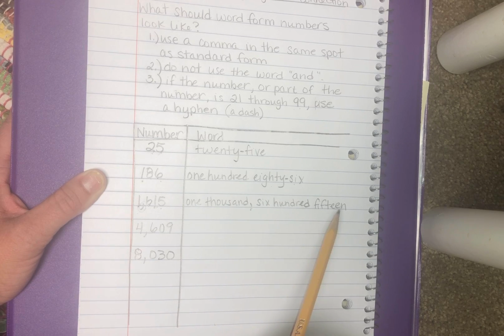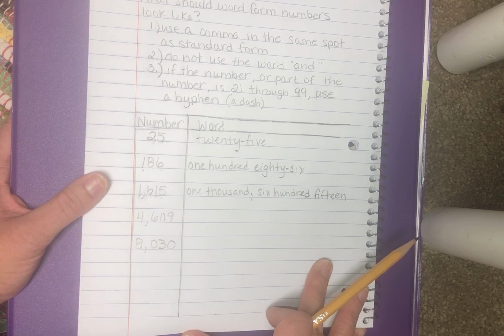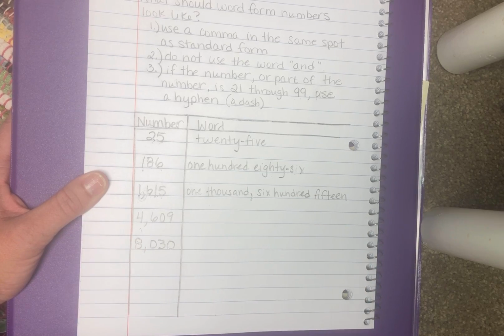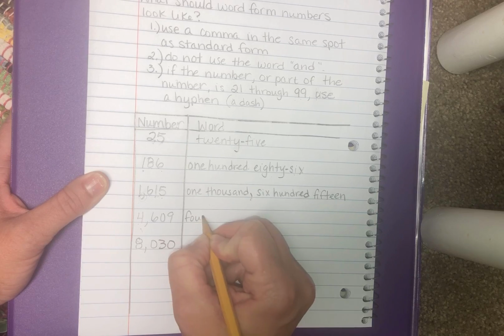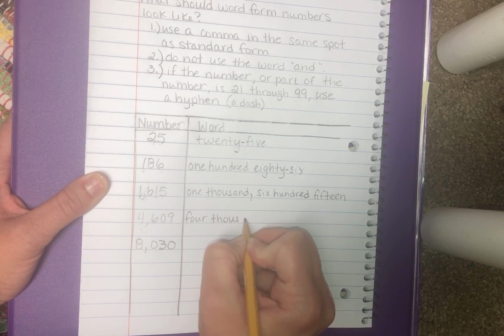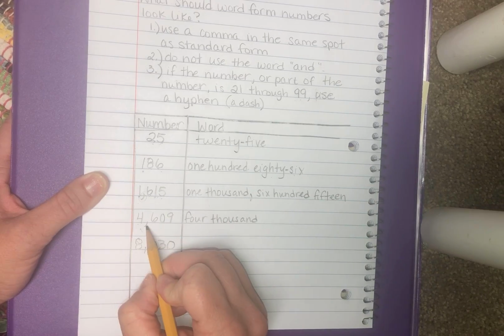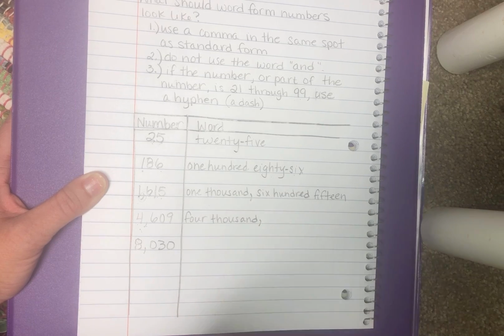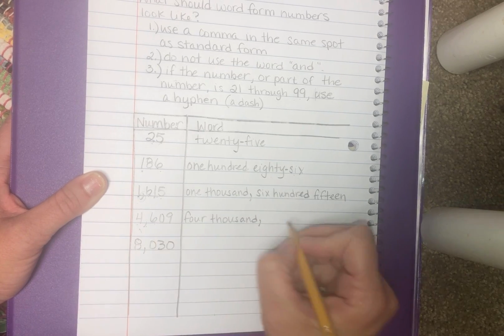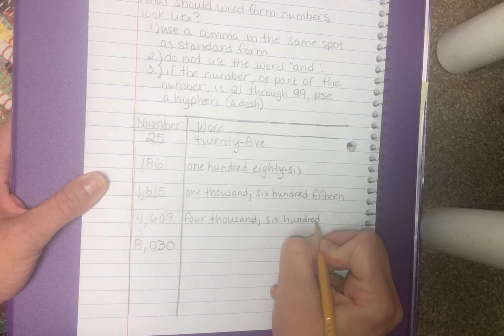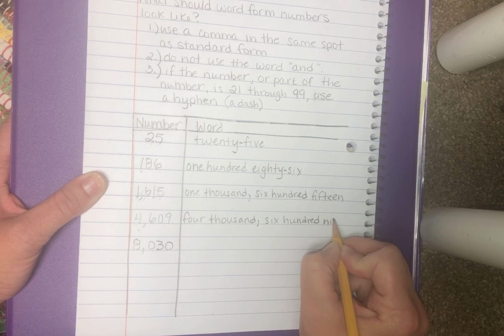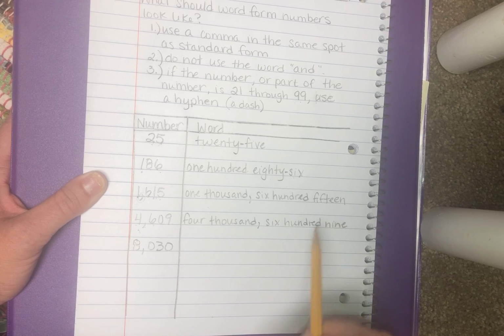If you write larger than I do and you go into the second line, that's okay. The next number, 4,609. So the value of that 4 is 4,000. I have a comma there, so I'm going to put a comma after the 1,000. We have 600. Nine. Again, 9 is less than 21, so no hyphen.